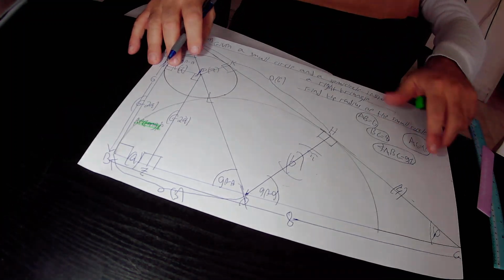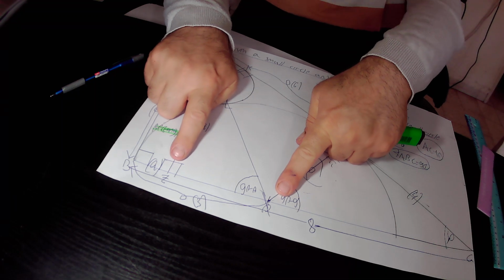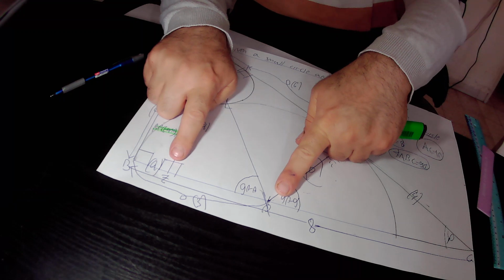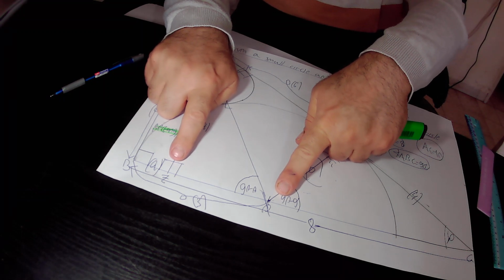What is the length of the missing line segment ZQ? For the moment, it is very easy to say that ZQ equals BQ minus BZ. So ZQ equals BQ, that is 3, minus BZ, that is A. So in total, ZQ equals 3 minus A.